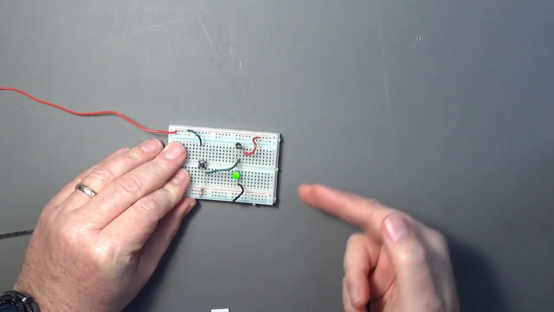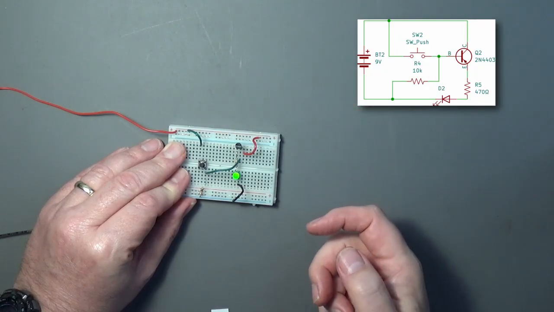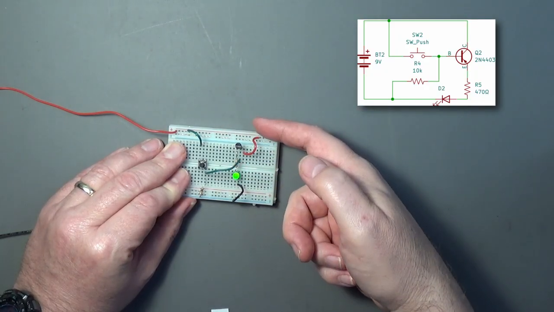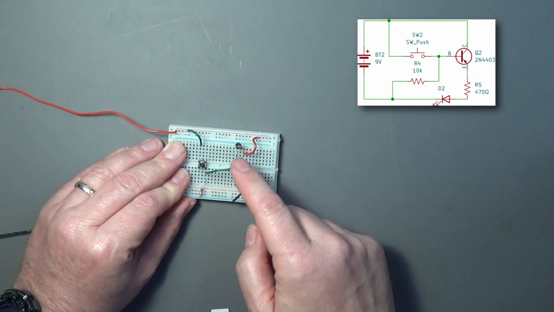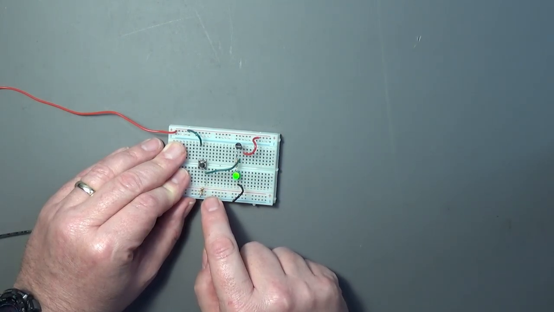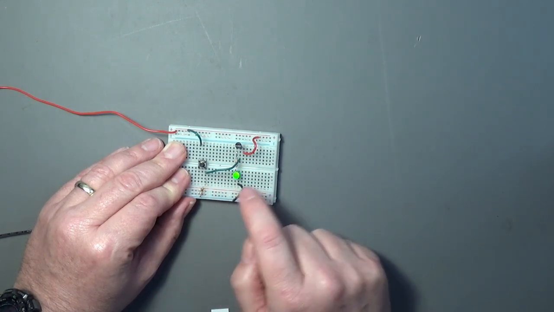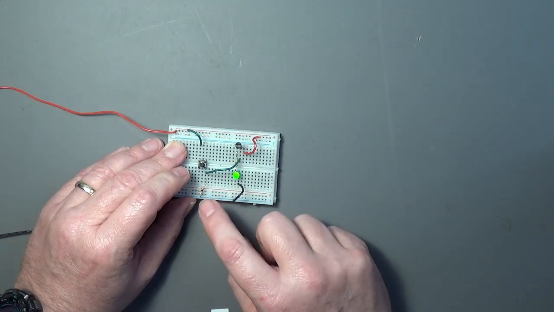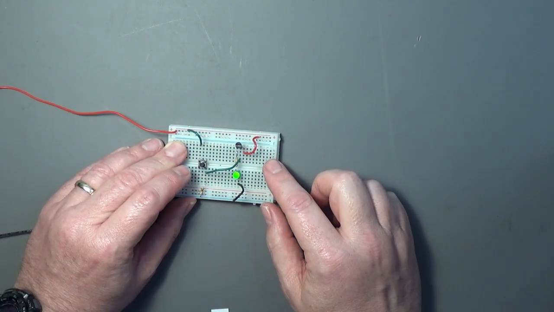So this is the same circuit, except instead of an NPN transistor, we have a PNP transistor. And it's hooked up the same way. So we have positive going to the collector, emitter connected to this LED, and the base is connected to this switch and to this resistor. Now the resistor is tied to ground, and right now this is not getting any positive, any conventional current.